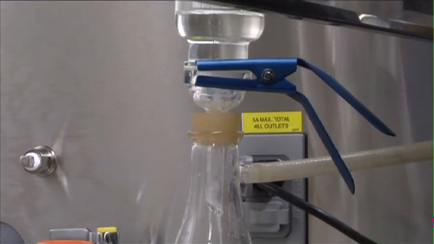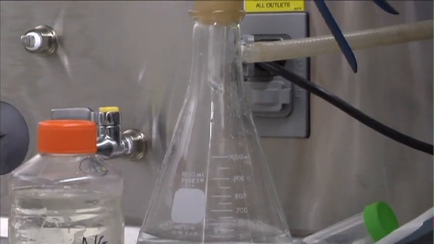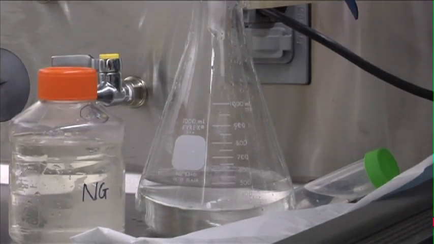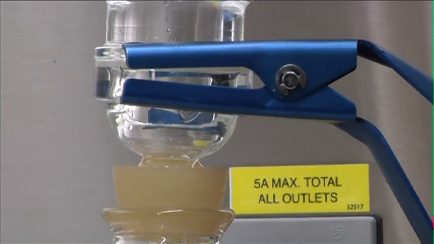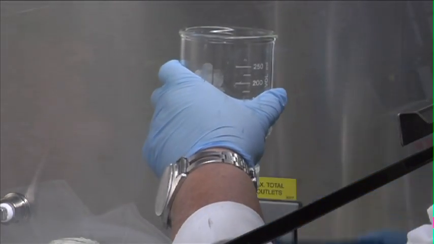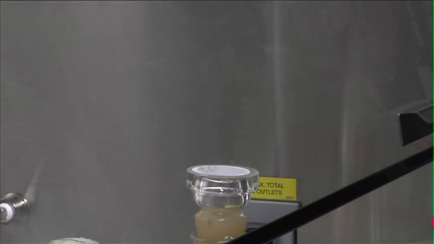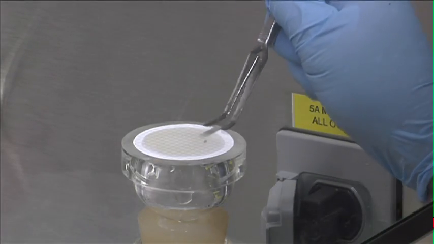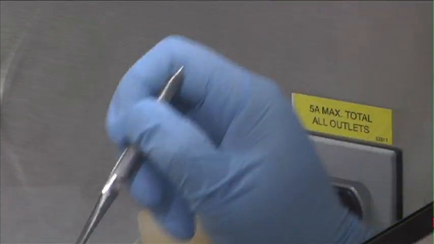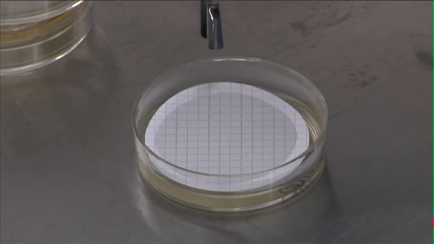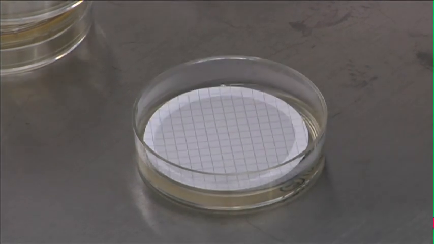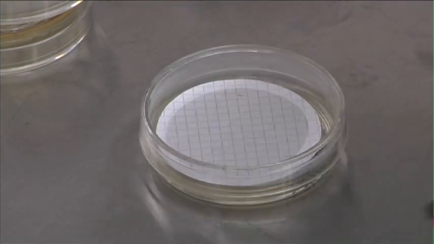And you can see here the water is being pulled through under vacuum. This is the water, which is waste. The filter is on the top here. The water is pulled through. And what you'll see now is a filter which has bacteria stuck on the surface. That filter can then be put onto a petri dish, which contains a specific growth medium, and then that is just popped into the oven, and 24 hours later, we get some data.